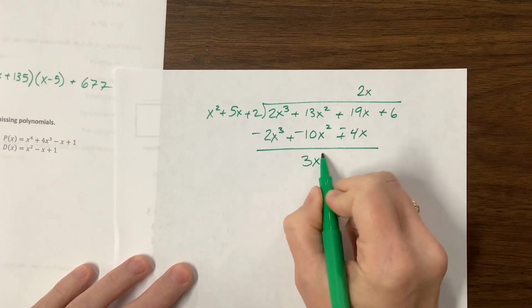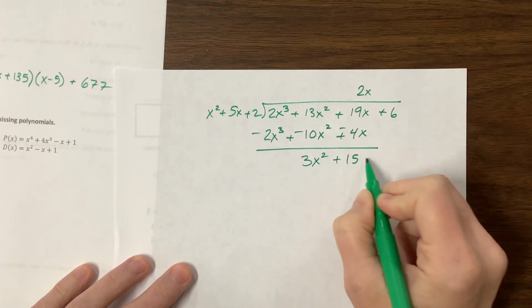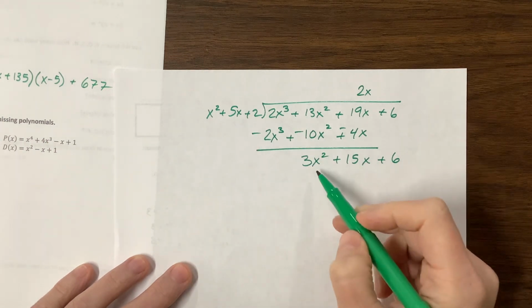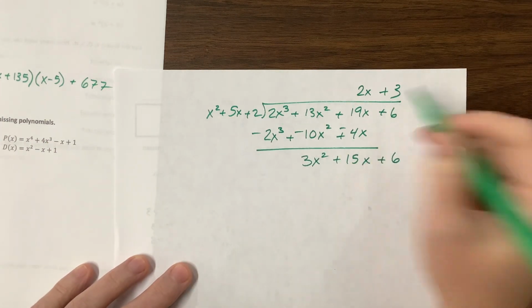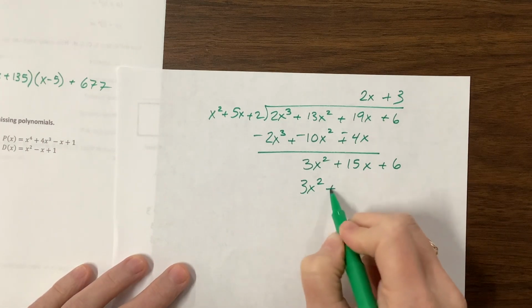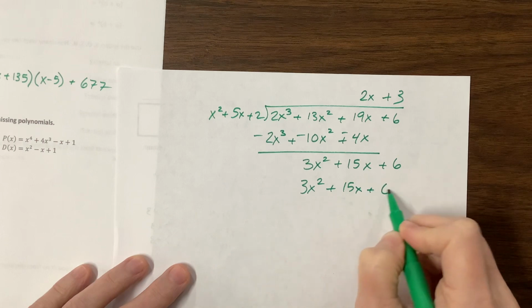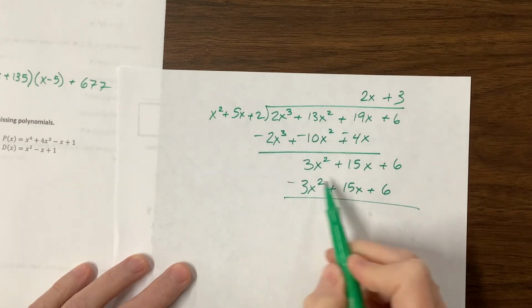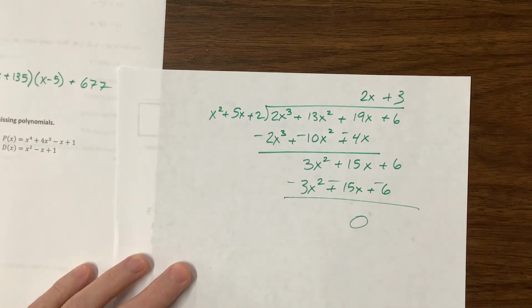So 3x squared plus 15x plus 6, I bring down whatever's here. Then I can say 3x squared divided by x squared is a positive 3. Let's multiply that back: 3x squared plus 15x plus 6. I was multiplying 3 times this. And notice they match exactly, so when I subtract, we're left with 0.